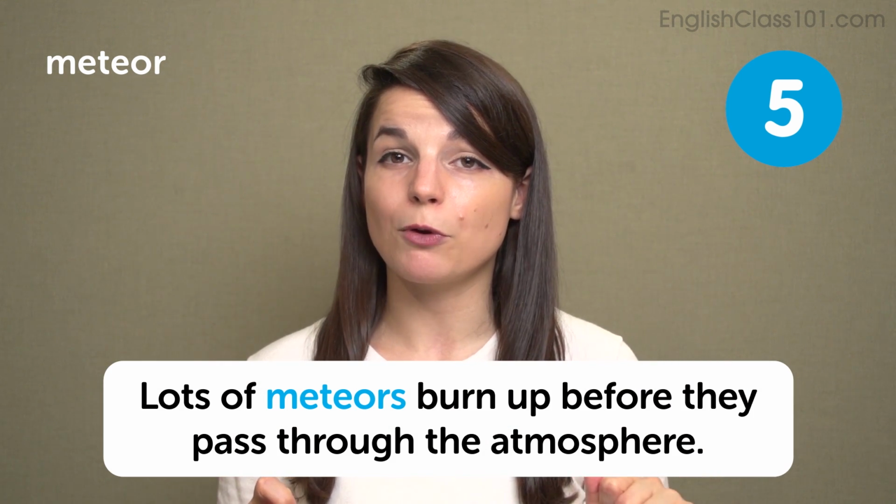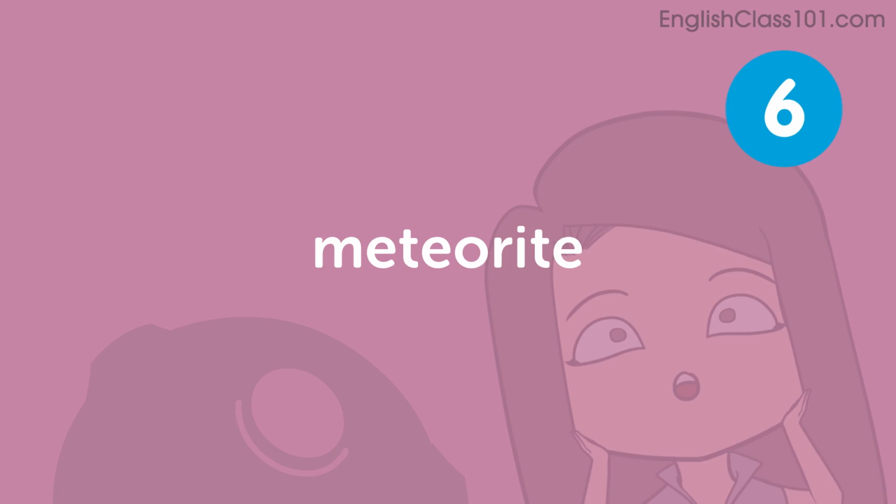Meteor. All right, so yes, the next word is meteor. So essentially, meteors are different from comets because comets are made of ice. Meteors, however, are made of rock. So these are two different kinds of objects that move around in space. In a sentence, lots of meteors burn up before they pass through the atmosphere.